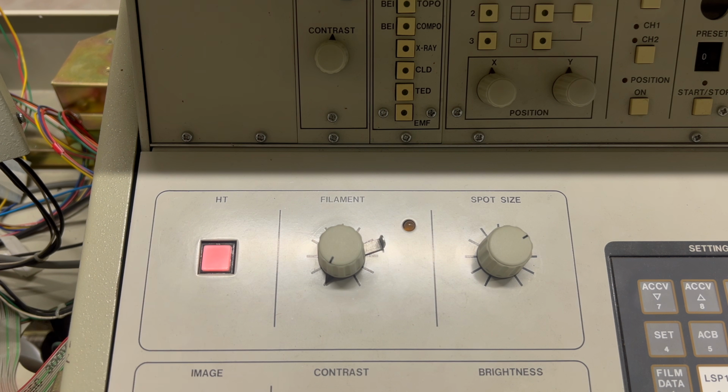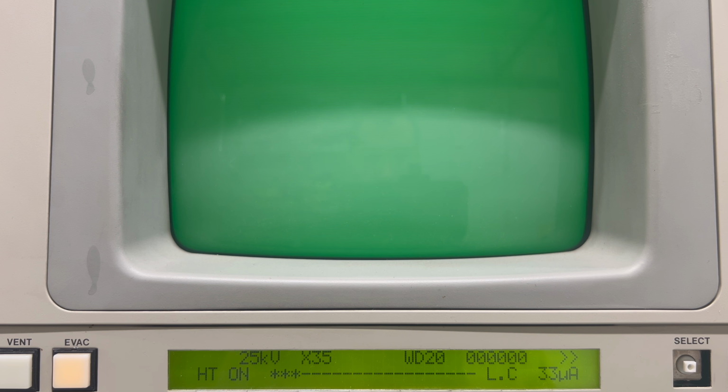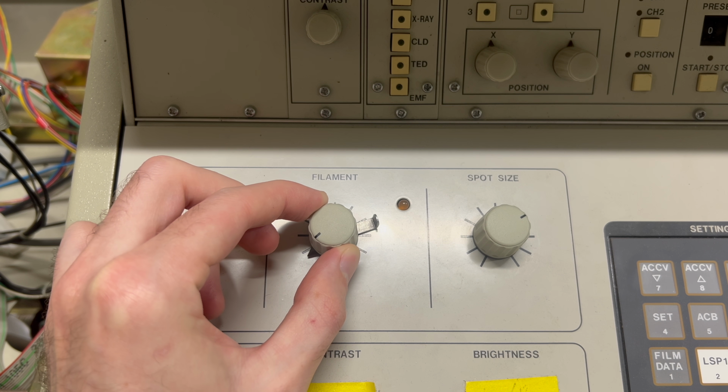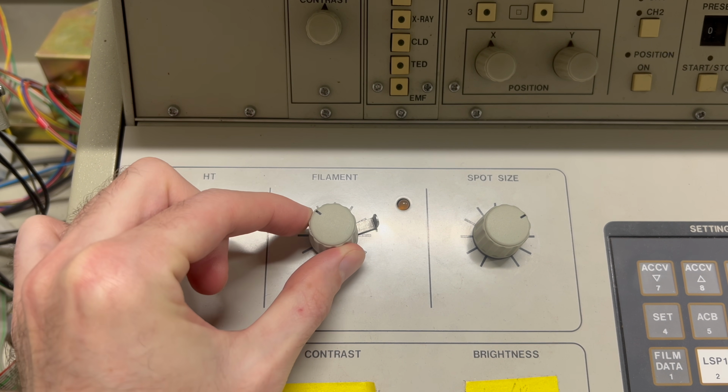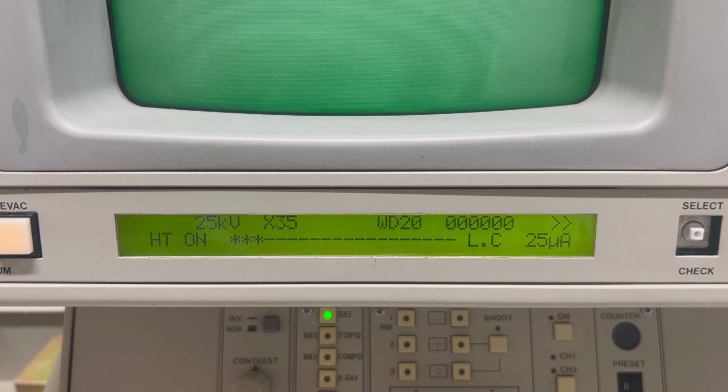Let's turn on the high voltage. Okay, that's a good sign. The CRT is on, which is excellent. This means the high voltage supply is functioning. Let's turn on the electron gun now. This is the knob that controls the current that heats the tungsten filament. You can see that as I turn up the knob, the filament current increases, which is a good sign. That means that the filament is intact.